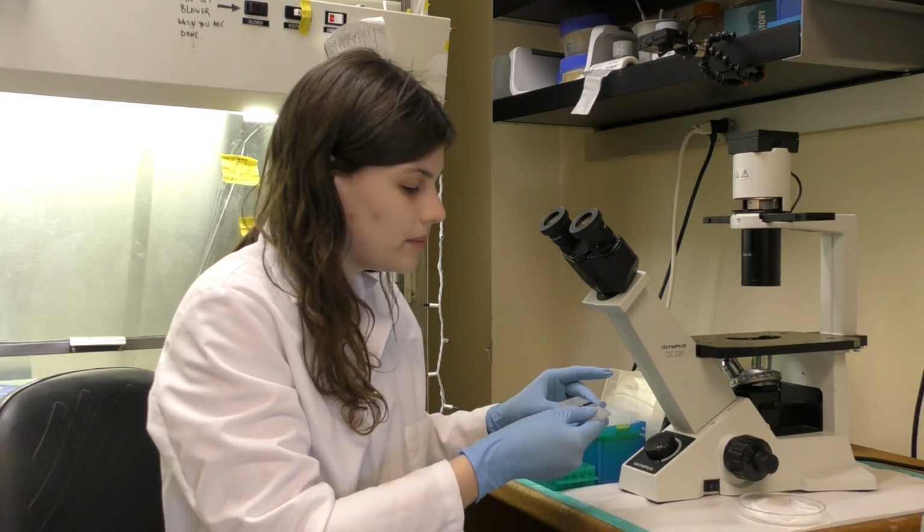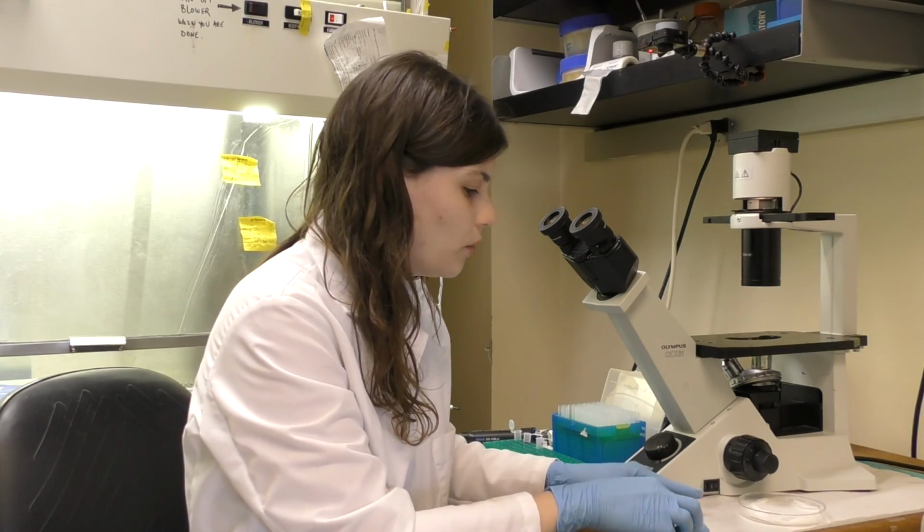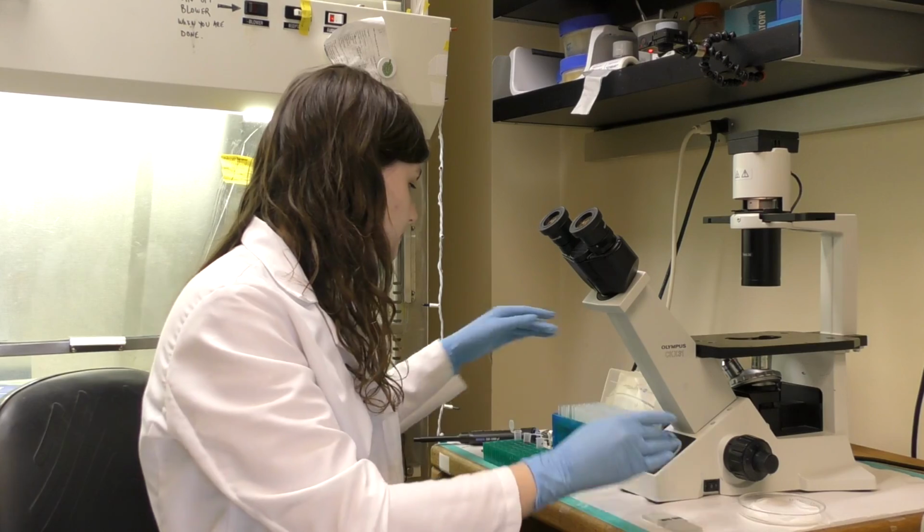And when we're done with the hemocytometer, if it's not a disposable one, we can wipe it with a little bit of ethanol and a chem wipe or lens paper.